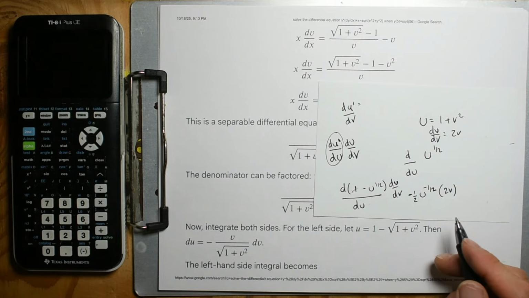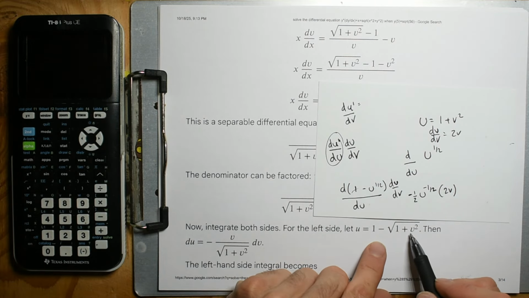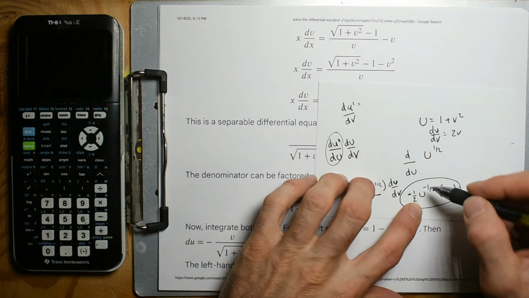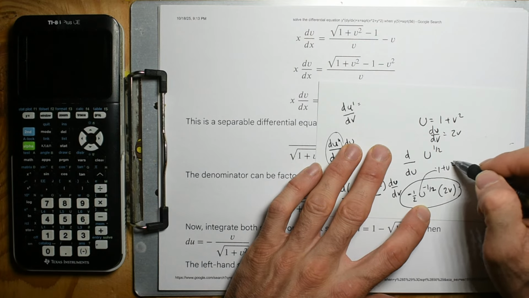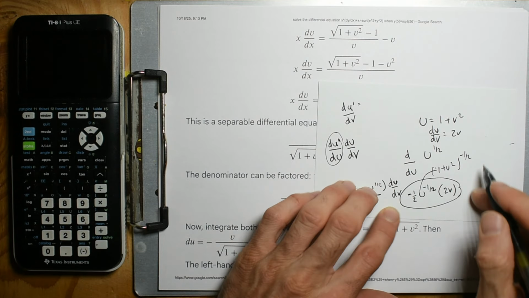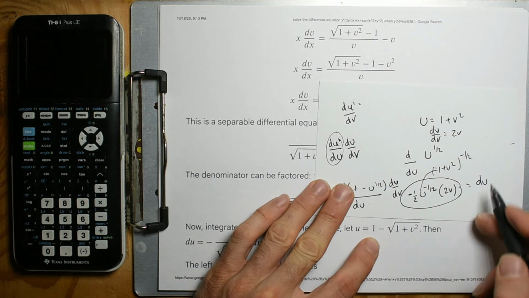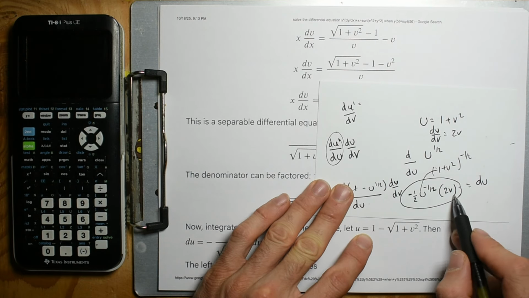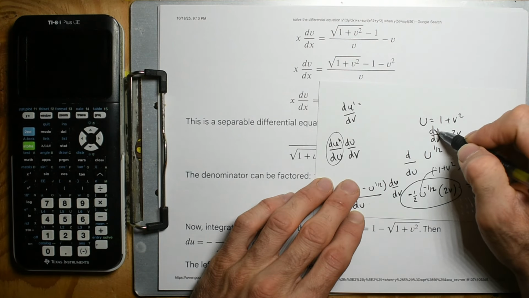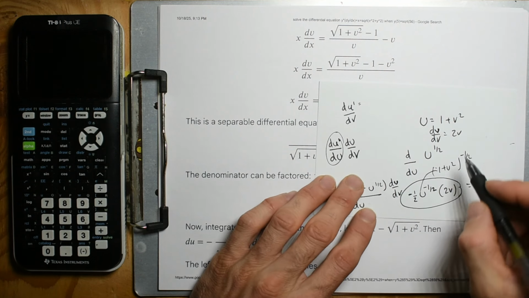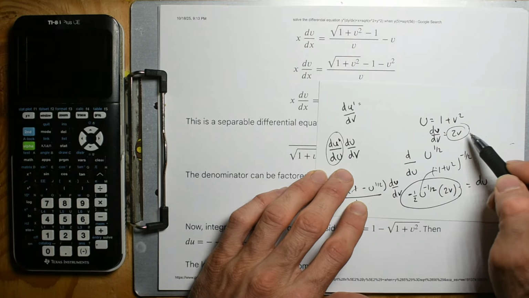And so now we have the derivative of this with respect to v, substituting back in, 1 plus v squared to the negative 1/2. This is now du. So du is equal to all, oh, and then this is 2v, I'm sorry. No, du dv is 2v.